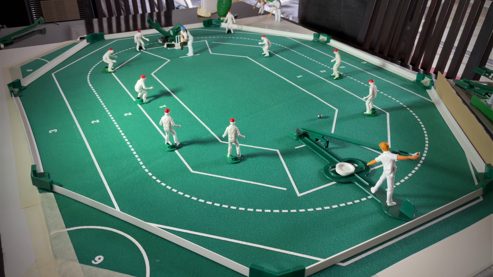So to simplify things, we don't have two batters on the field at any given moment. We only have a single batter that is there to hit the ball and score runs. This batter also doesn't need to run anywhere to score runs. Simply put, you hit the ball, and depending on where the ball lands, that's how you score runs.